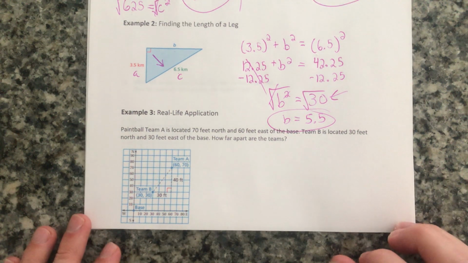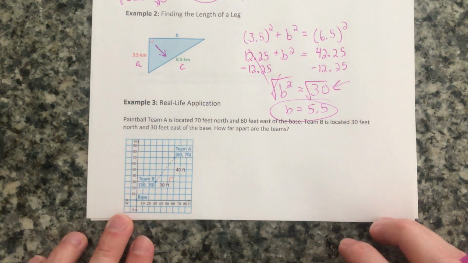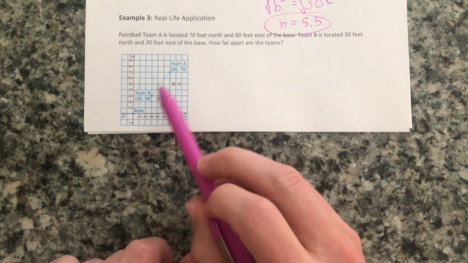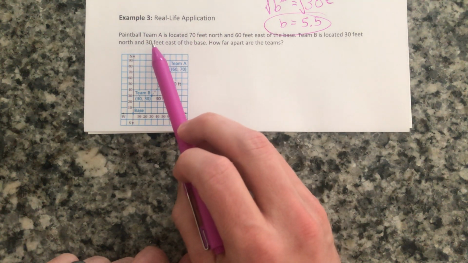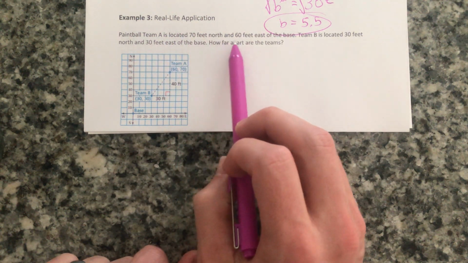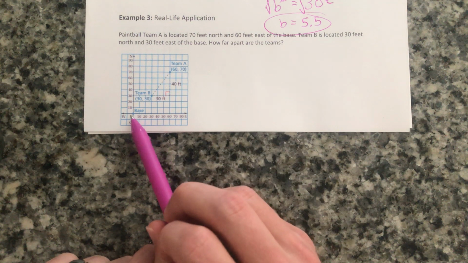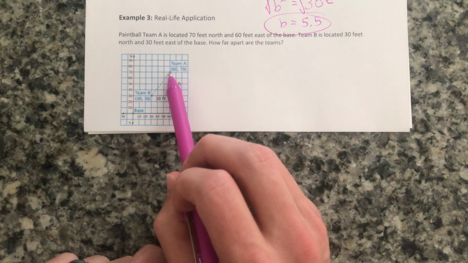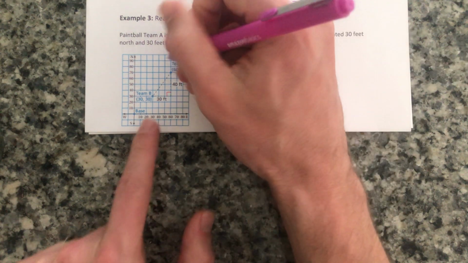Now here's a real life example. This is really just putting it on the grid, so it's the same idea. Example 3: we have these two paintball teams. A is located 70 feet north and 60 feet east of the base. That's what they're talking about right here, 70 feet north, 60 feet east. That's how they got to this point for team A.